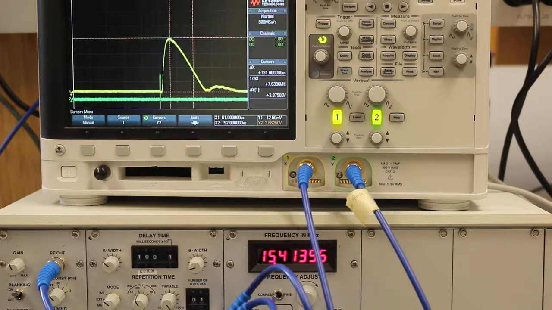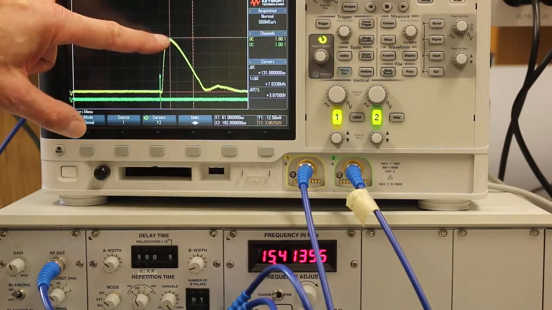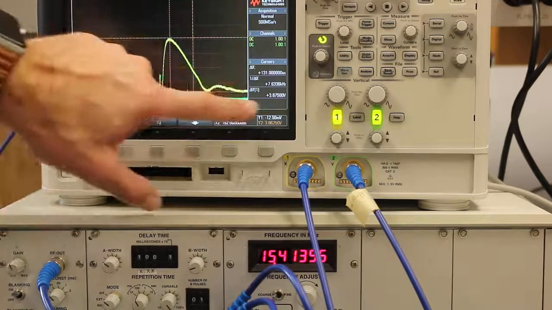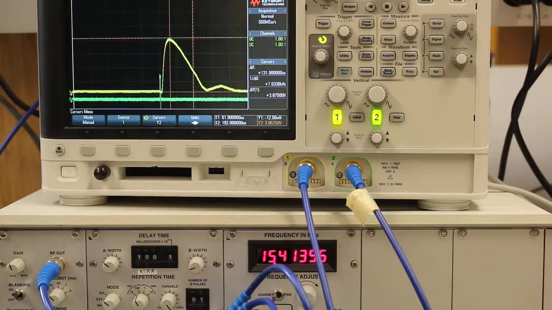I'm doing the same things with the cursor again. I have one cursor buried down here in the yellow baseline. Another cursor is this dotted line up here at the very top of this peak. The oscilloscope will tell me delta Y, in this case about 3.875 volts. So at 10 milliseconds, I'm getting a return signal of about 3.875 volts.